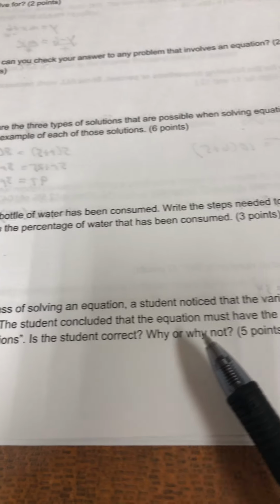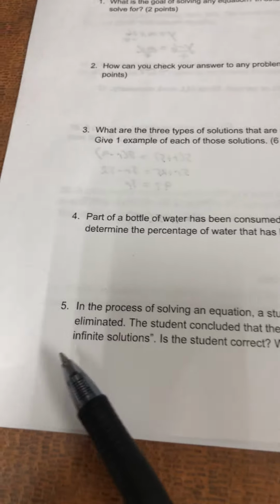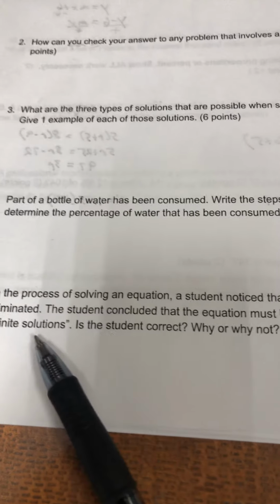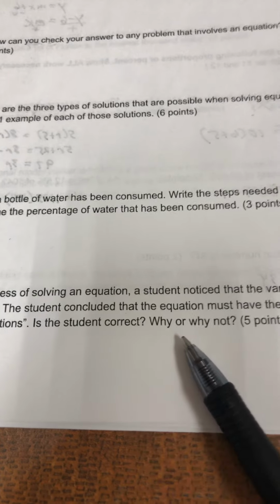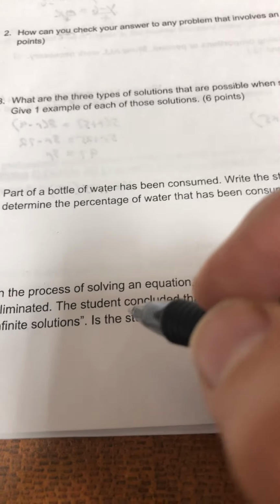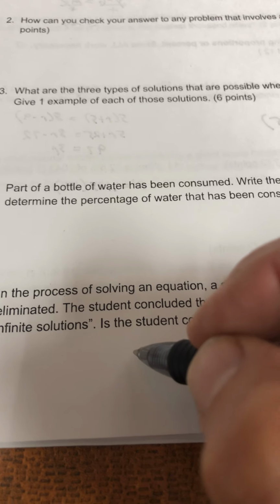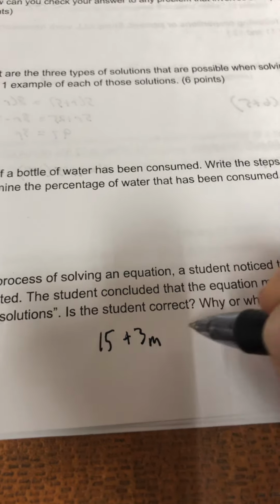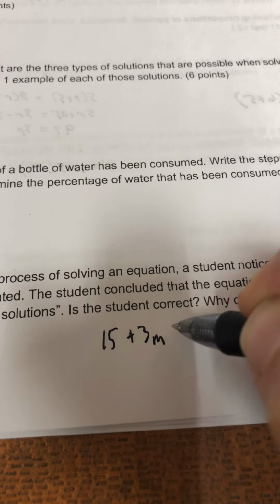Number five, in the process of solving an equation, a student noticed that the variable was eliminated. The student concluded that the equation must have infinite solutions. Is the student correct? Why or why not? So in other words, you came across something like 15 plus 3m equals 3m minus 6.